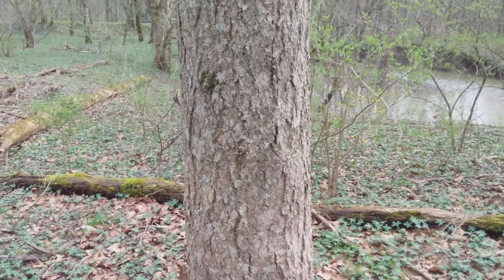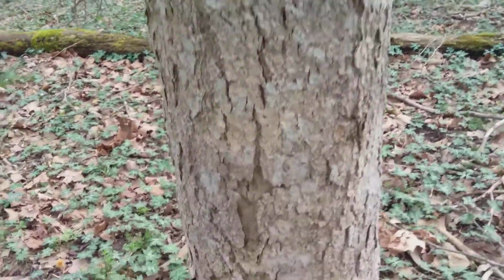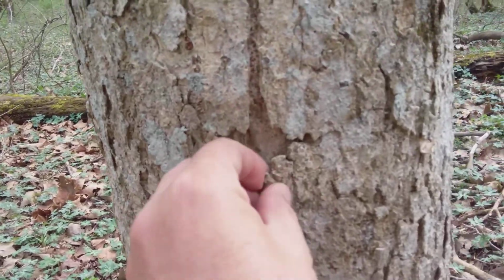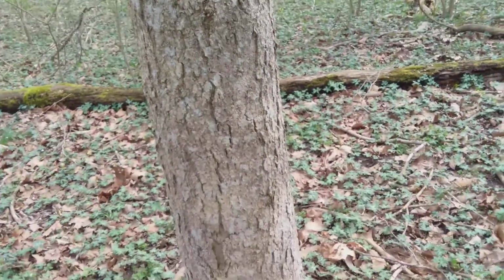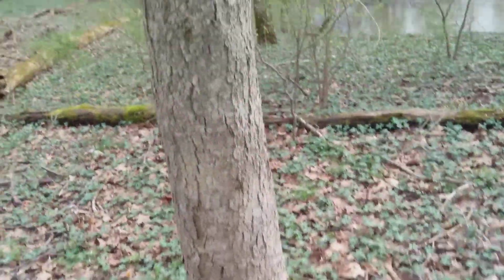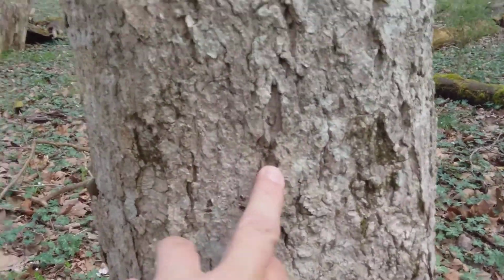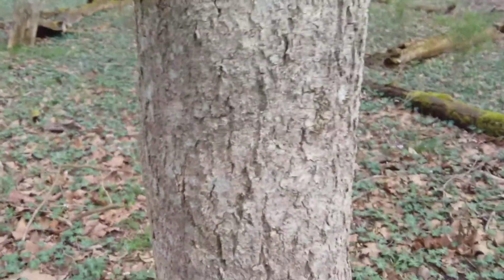And here's an even larger Ohio buckeye tree that does have some plates starting to develop. But all I can say is that they definitely look different if you get around both these species of trees. The Ohio buckeye just doesn't have those crisp plates and chunks, and they're less likely to be polygons. They're more just little flakes than the yellow buckeye.